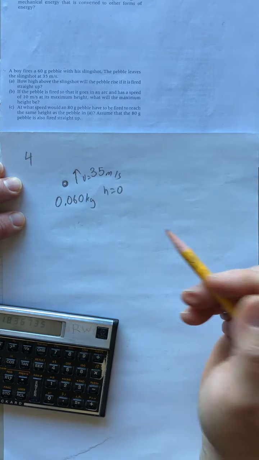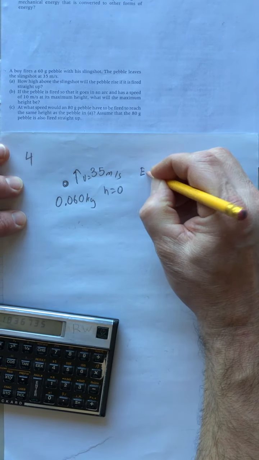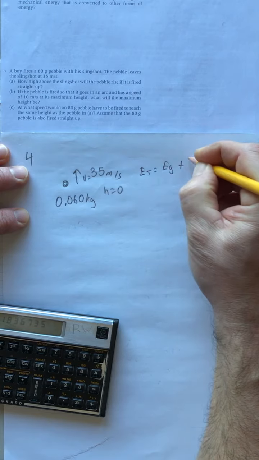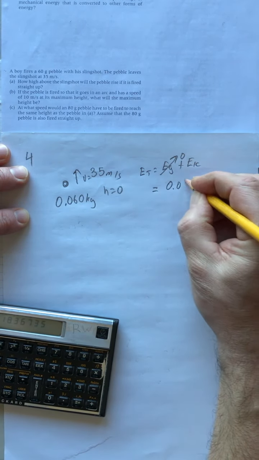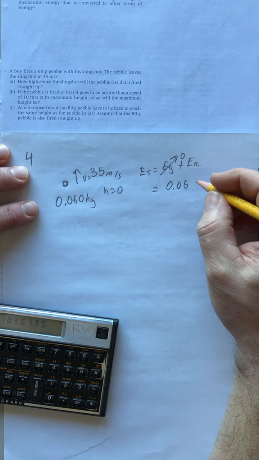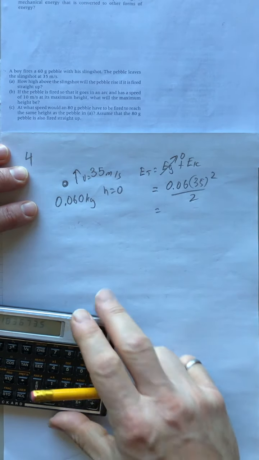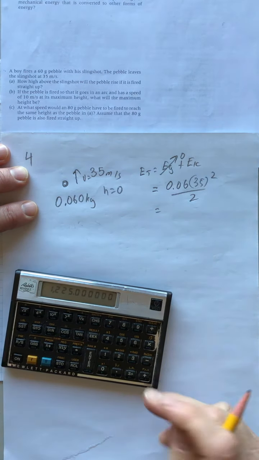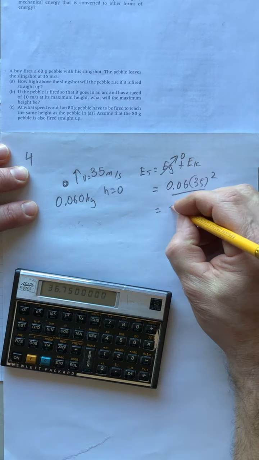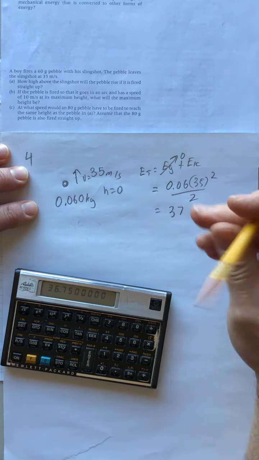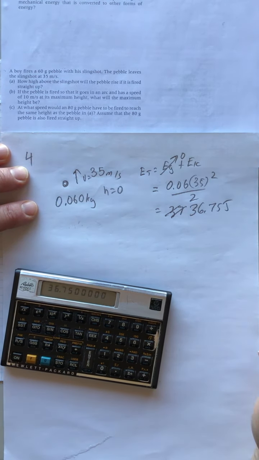My E total, I get it right at the beginning. But let's see what they said. How high will it go? Okay, let's get E total. EG plus EK. We're on the ground, so EG is 0. The mass is 0.06. Velocity is 35 squared divided by 2. That'll give away energy. 36.75 joules is my total energy.